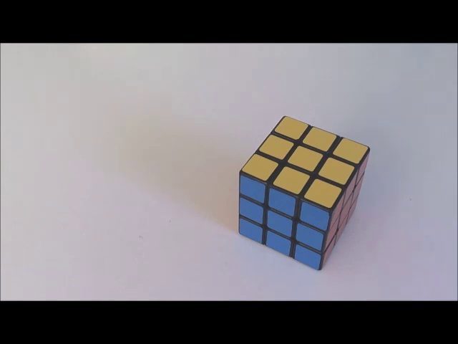So let's talk about ZZC. ZZC isn't really talked about because I guess people don't think it's very practical. What happens in ZZC is when the solver puts the last pair in, they also orient all the corners. And that comes out to be a lot of cases. And I don't know exactly how many because it hasn't been fully documented to my knowledge. But the main idea is you orient the corners while you insert the last pair.